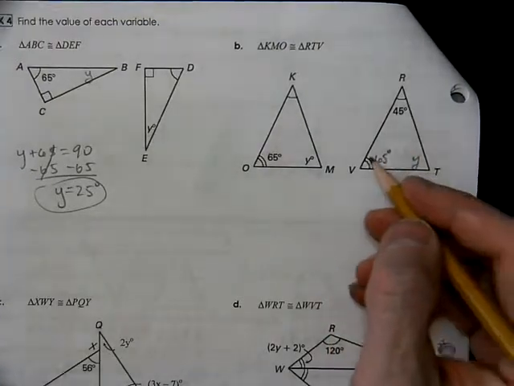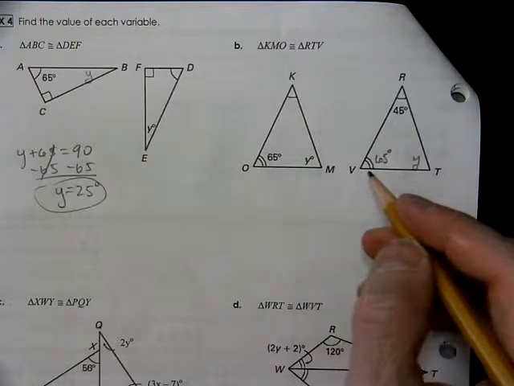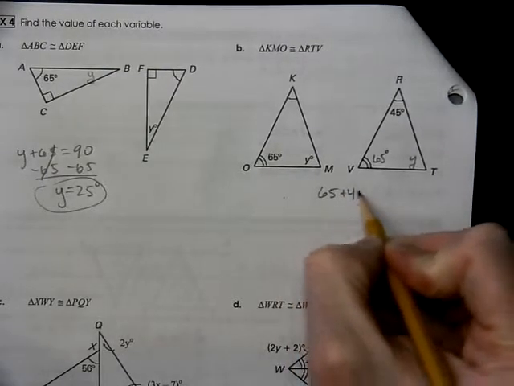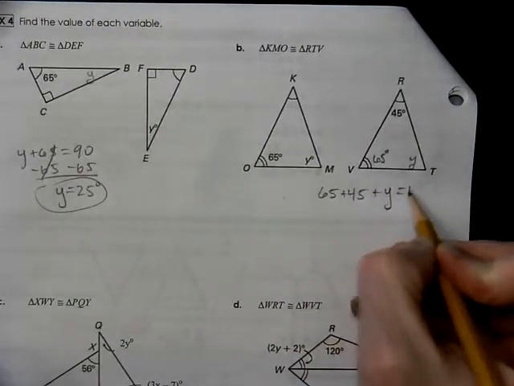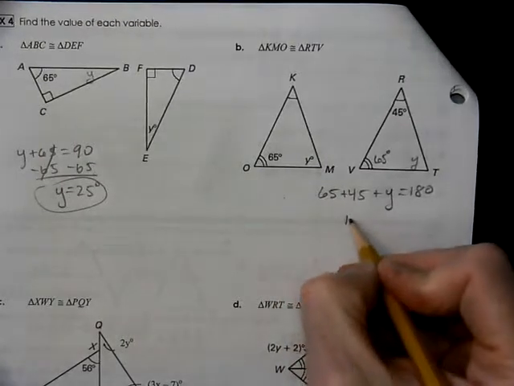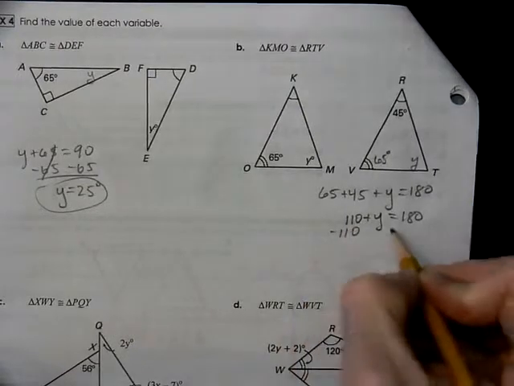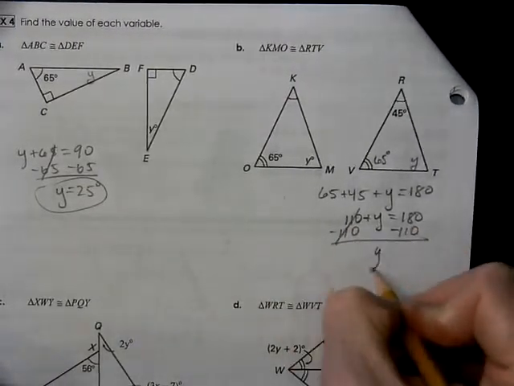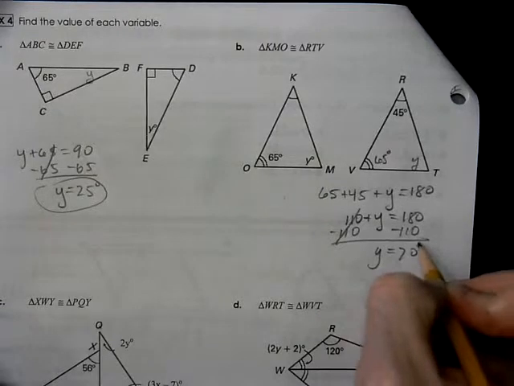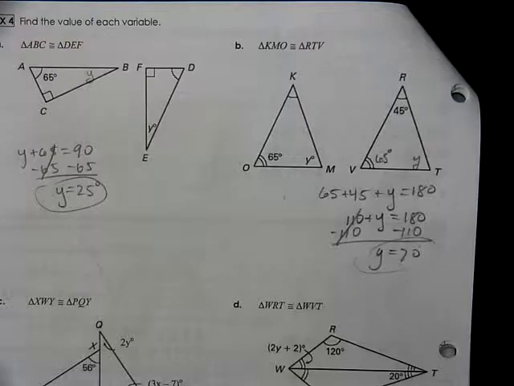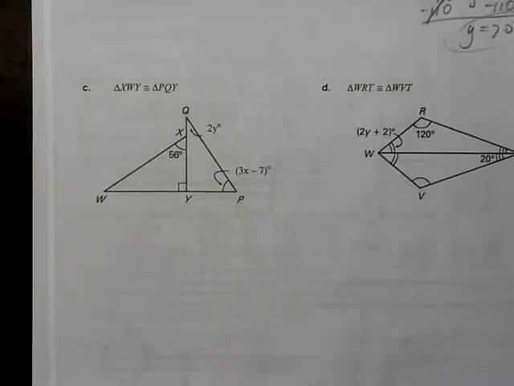So we don't have a right triangle here, so we can't talk about the acute angles adding up to 90. So we have to say 65 plus 45 plus Y adds up to 180. 110 plus Y, subtract the 110. We find out that the value of Y is 70 degrees for letter B.